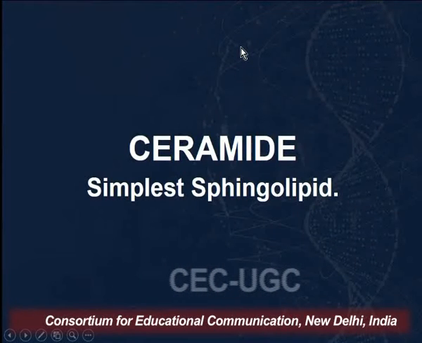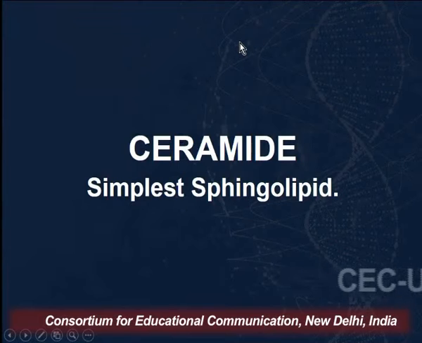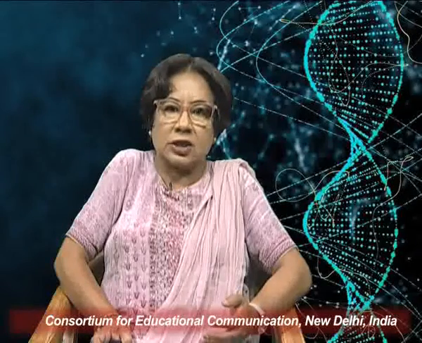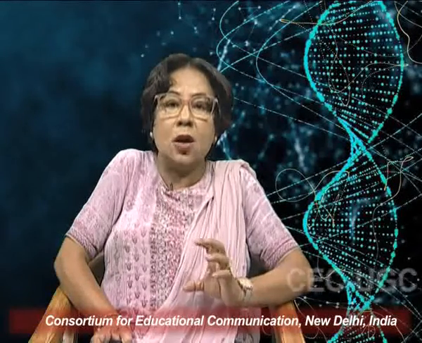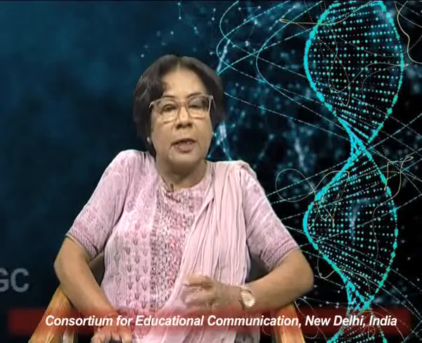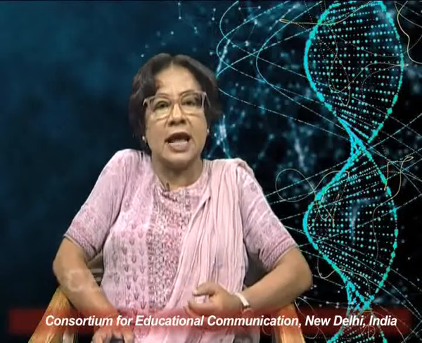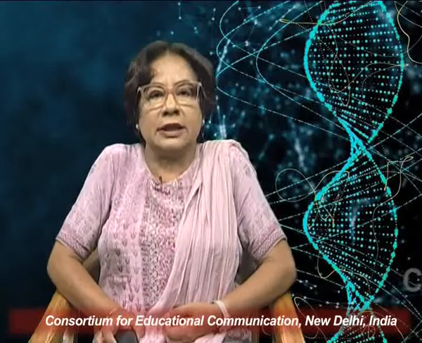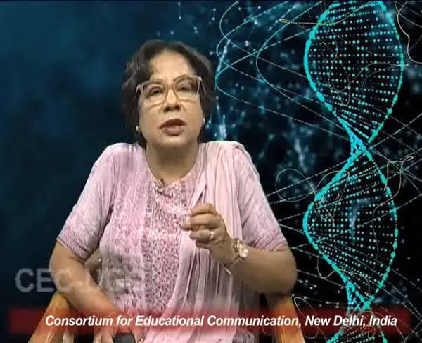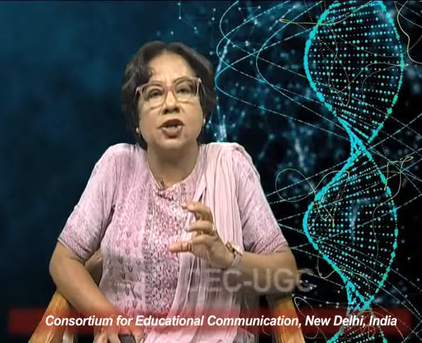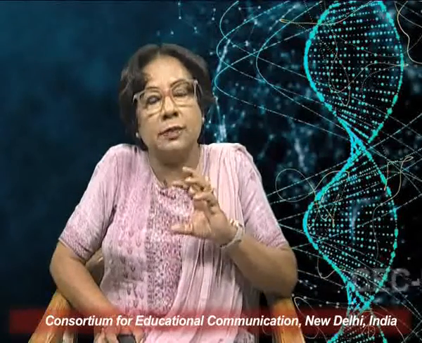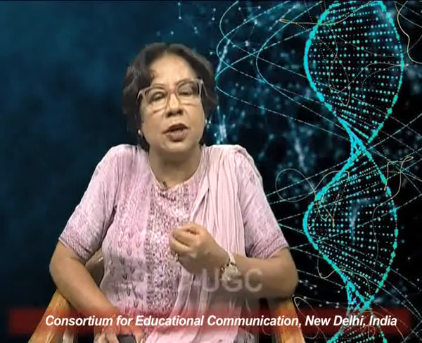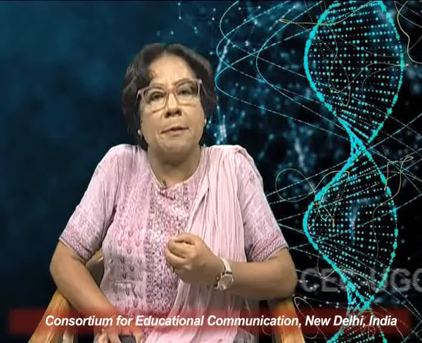So when we talk of a ceramide, ceramides are the simplest sphingolipids. As I said in my previous slide, depending on the nature of the R1, we will get different sphingolipids. And as I have said, ceramide is the simplest lipid. What we find in this is that the R group in the ceramide is a hydrogen atom. So what is a ceramide? Ceramide is a fatty acid linked to an amino group of sphingosine with an amide linkage.